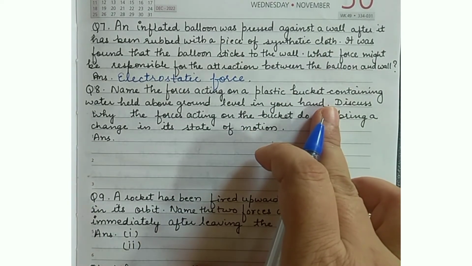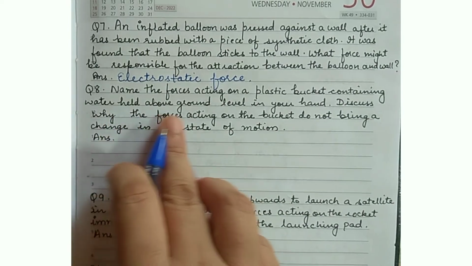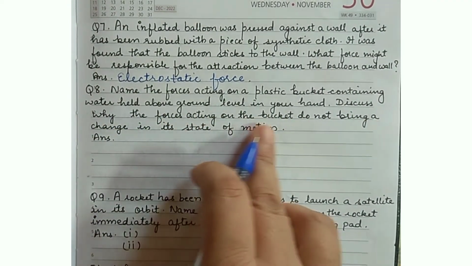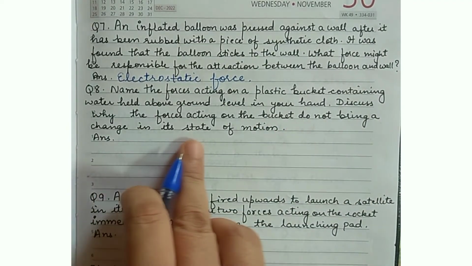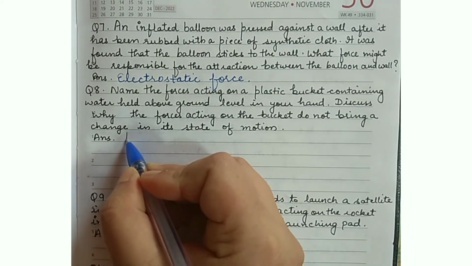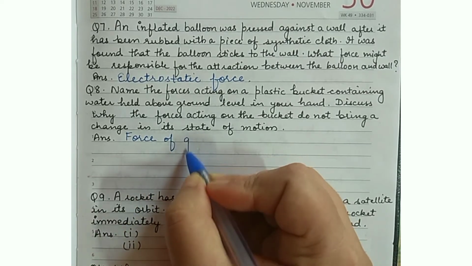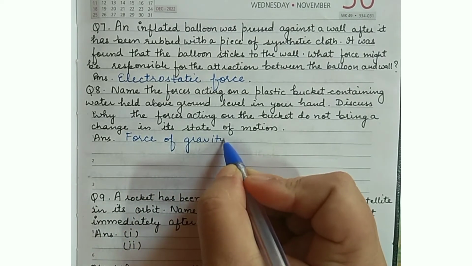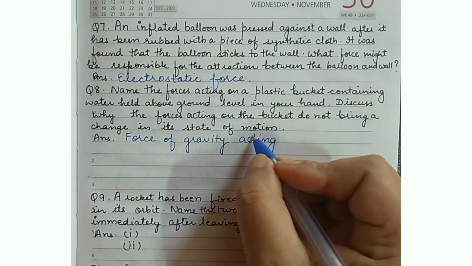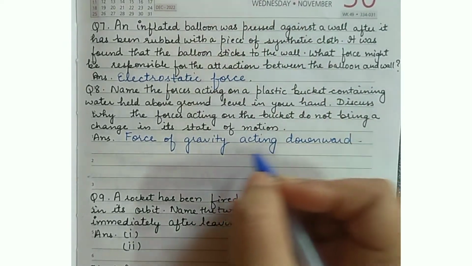Name the forces acting on a plastic bucket containing water held above ground level in your hand. Discuss why the forces acting on the bucket do not bring a change in its state of motion. Now here, number 1, force of gravity acting downward.